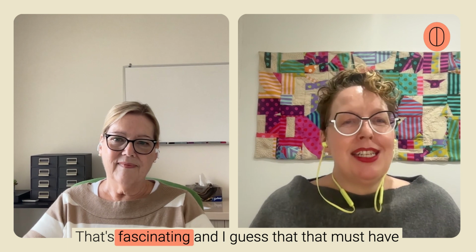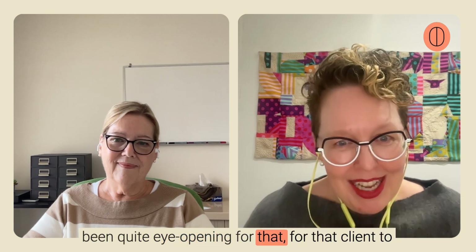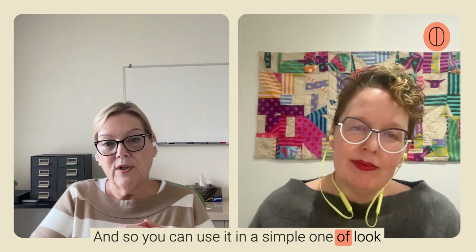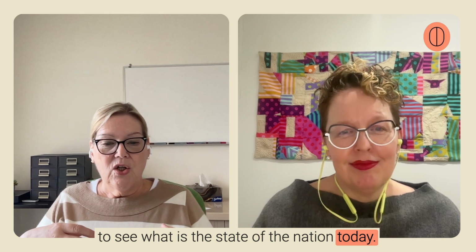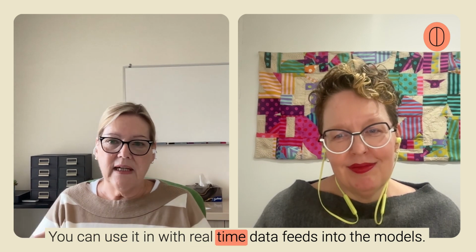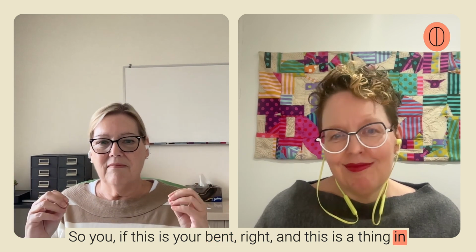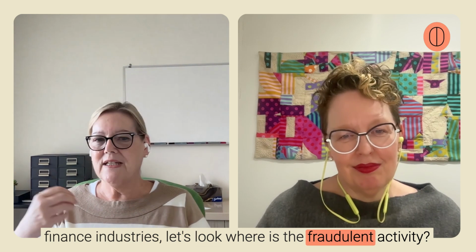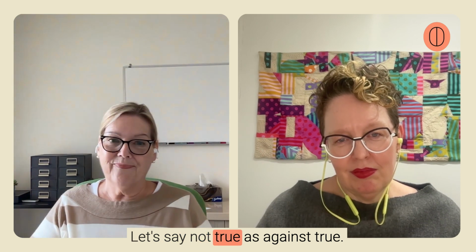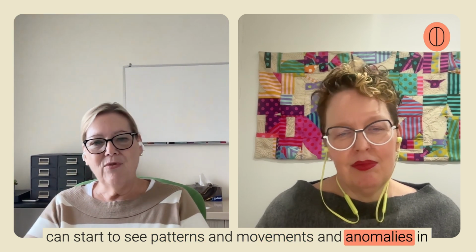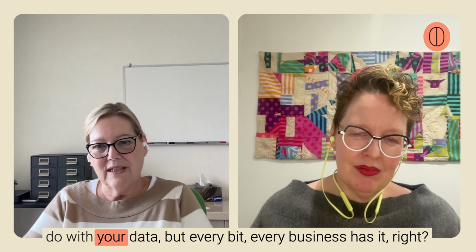That's fascinating. And I guess that must have been quite eye-opening for that client to see the dynamic in play. Yeah, it was. And so you can use it in a simple one-off look to see what is the state of the nation today. You can use it with real-time data feeds into the models. So if this is your bent, and this is a thing in finance industries, let's look, where is the fraudulent activity? What is looking, let's say, not true as against true? You can start to see patterns and movements and anomalies in real time as well as one-off. It depends what you want to do with your data.